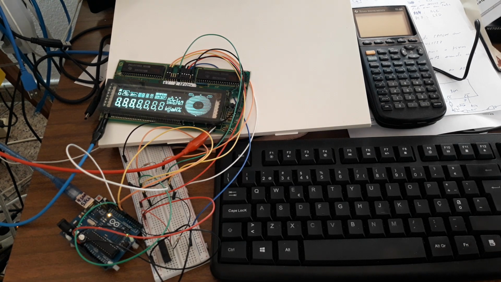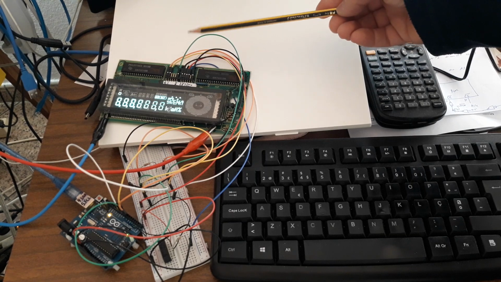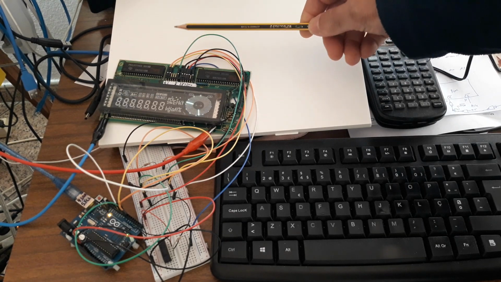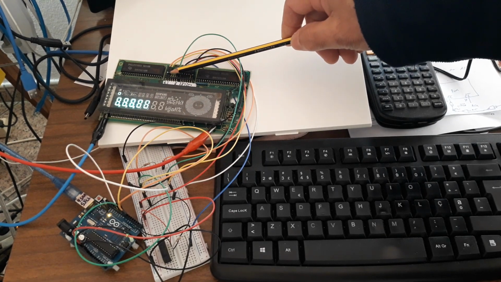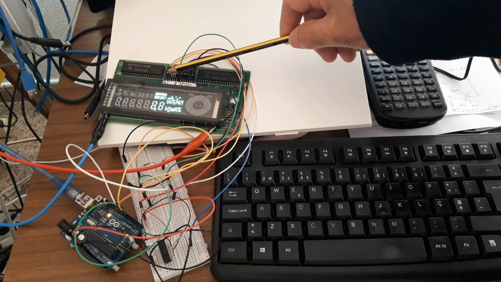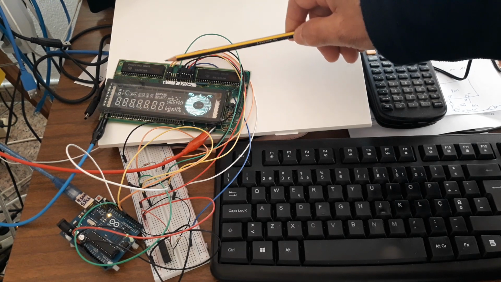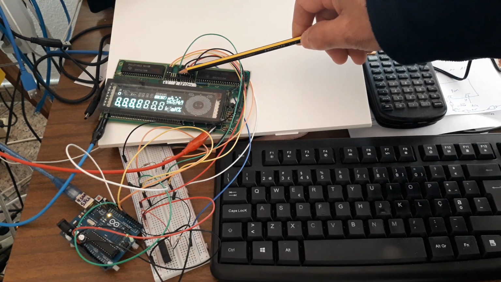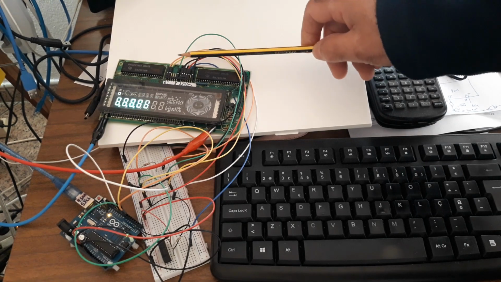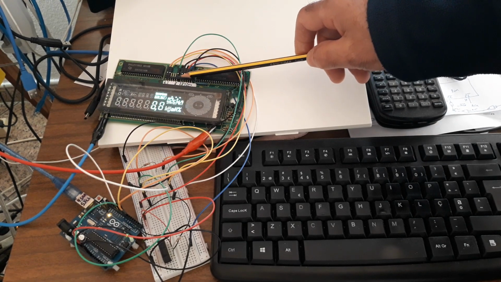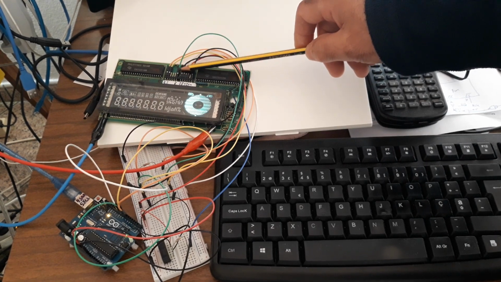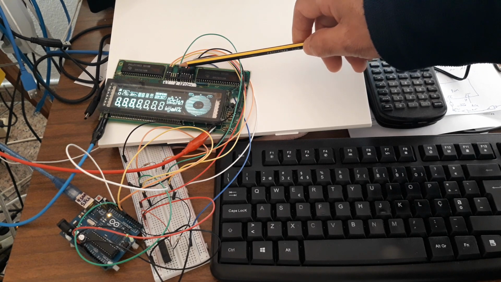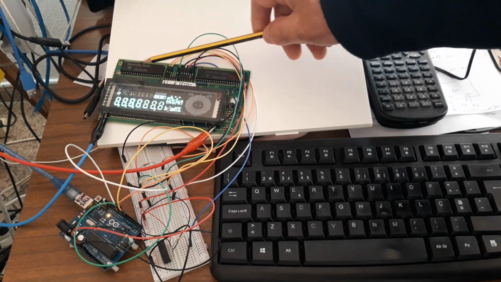You need to know the connections of the VFD. The first pin on the left side is the data in. The second pin is clock. These 3 pins I don't identify, but it is not relevant. After you have the strobe 1, and this strobe 1 will control this first driver, okay?